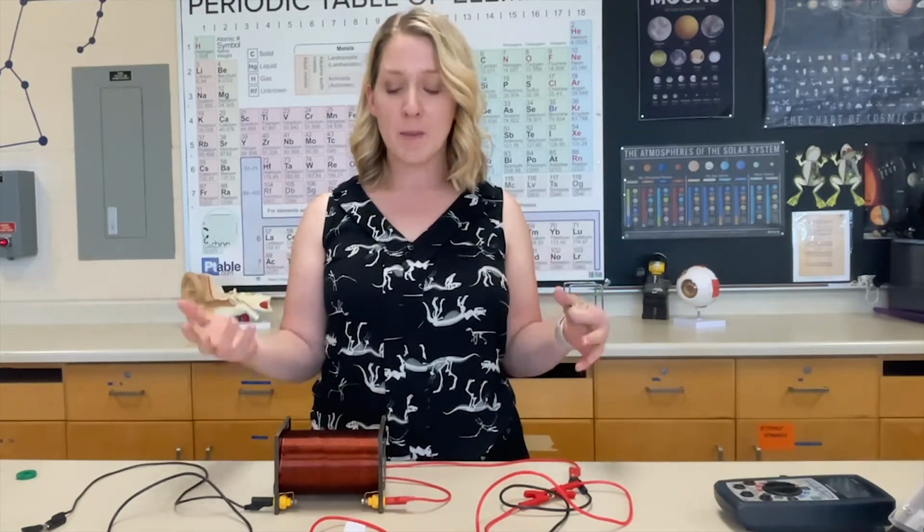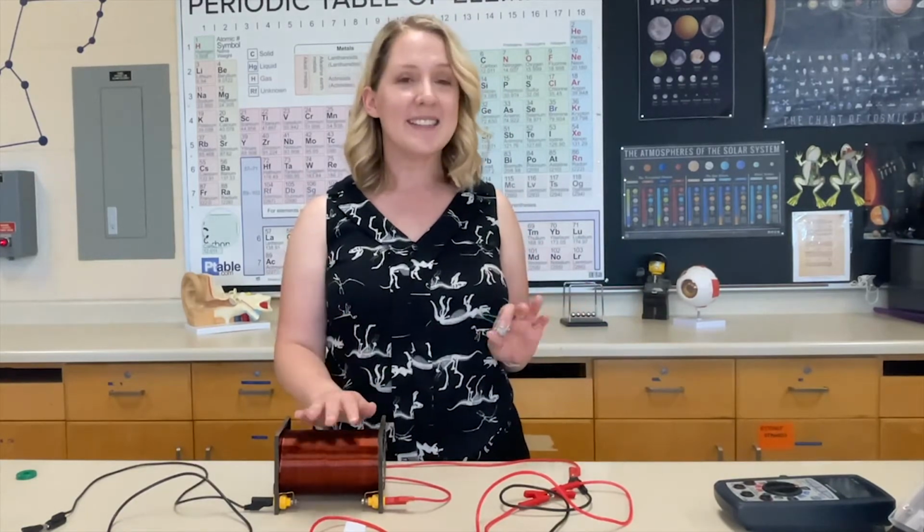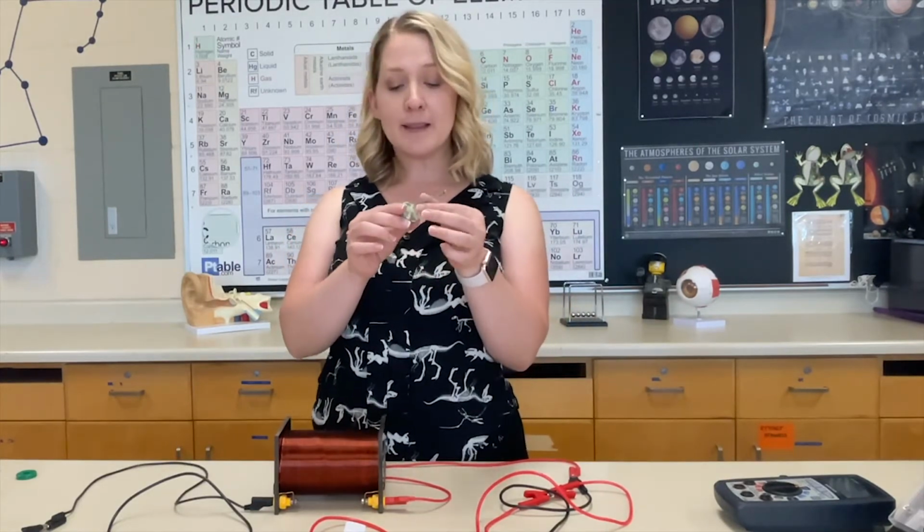And from there, you can measure them using the sensors or a multimeter and see which group got the highest current. It is a lot of fun. I've been doing that for years. It's a great day. Another thing that you can do is find these little motors.